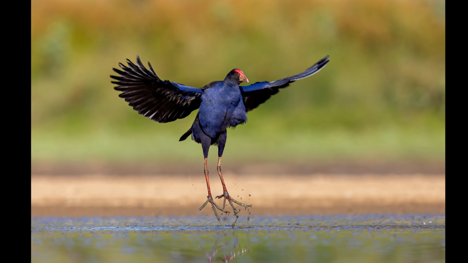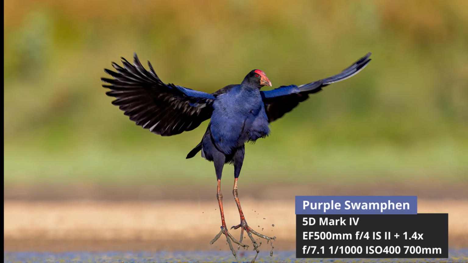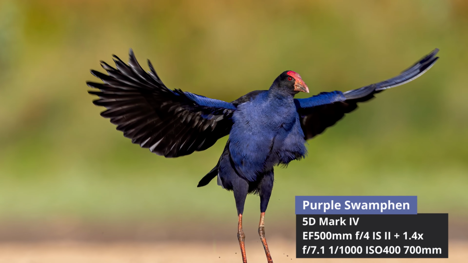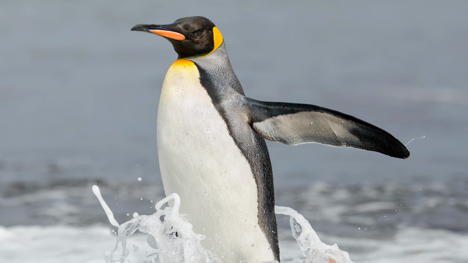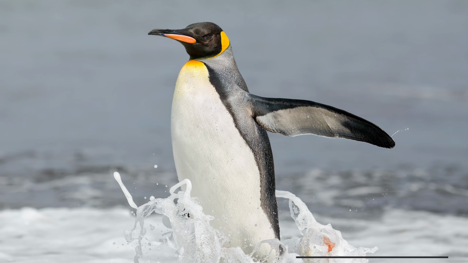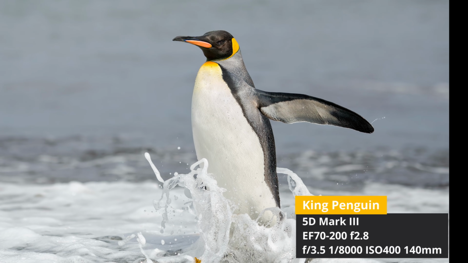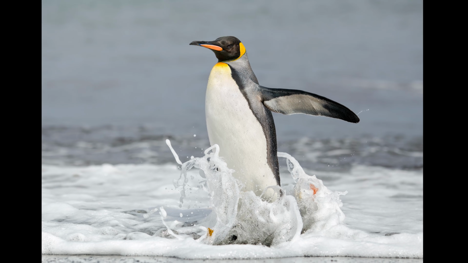If we're wanting to capture some sort of action without motion blur, I generally suggest a shutter speed of over 1/800th of a second. For example, this swamp hen jumping up with its wings out, this was taken at 1/1000th of a second, and you can see that the wingtips are slightly blurry, so we haven't fully frozen the action, but we've still got this shot. Compare that to this king penguin, and this was taken at pretty much as fast as the shutter will go at 1/8000th of a second, and everything is frozen in place. The water, the wings, the bird, everything. It's pretty hard to get a shutter speed this high.